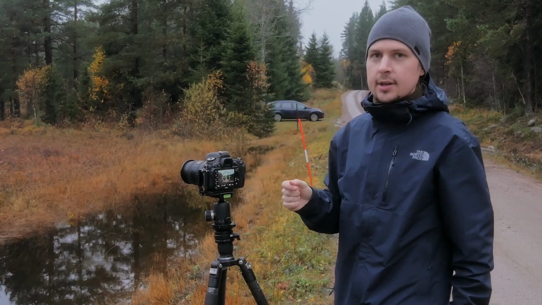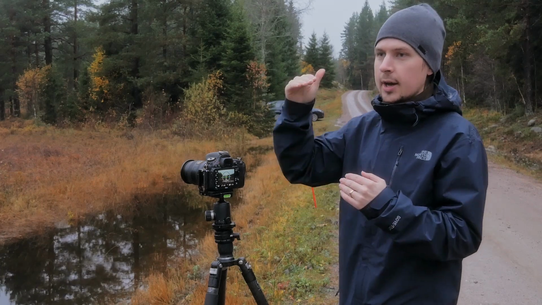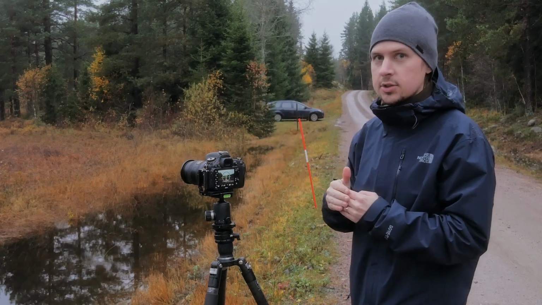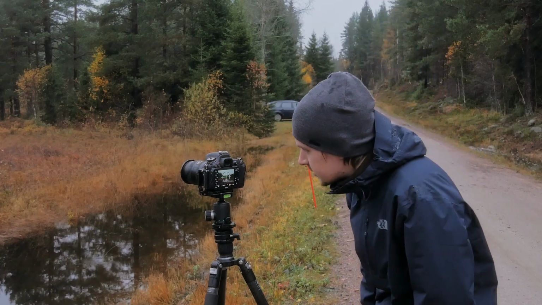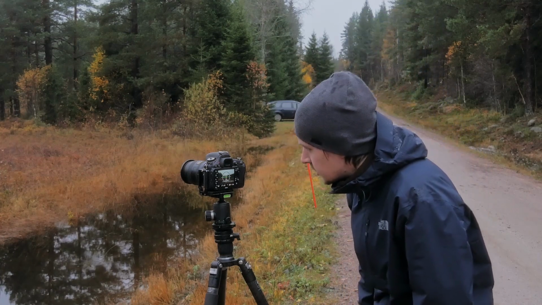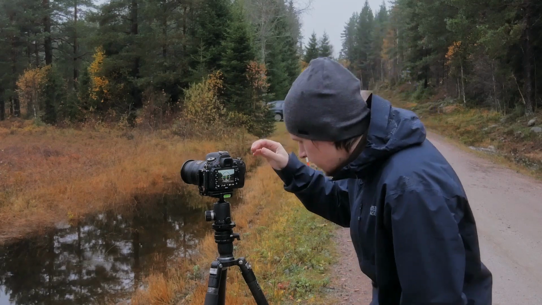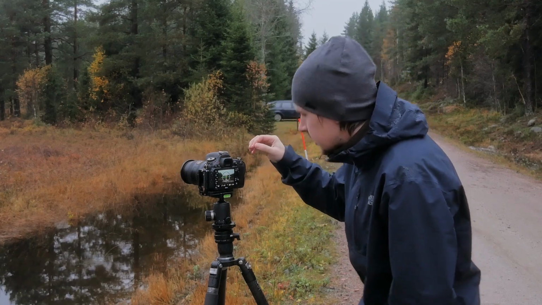If it isn't, then I'm either going to up my aperture to get more in focus, or I'm going to have to focus bracket it. But I'm really satisfied with the composition I'm having now. Quite moody, quite interesting.